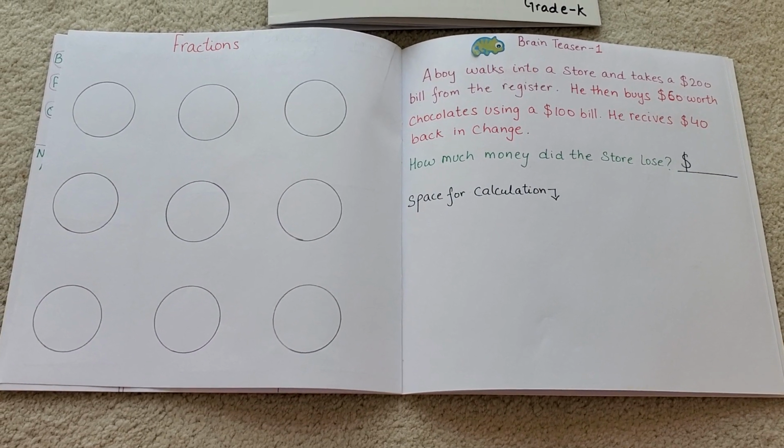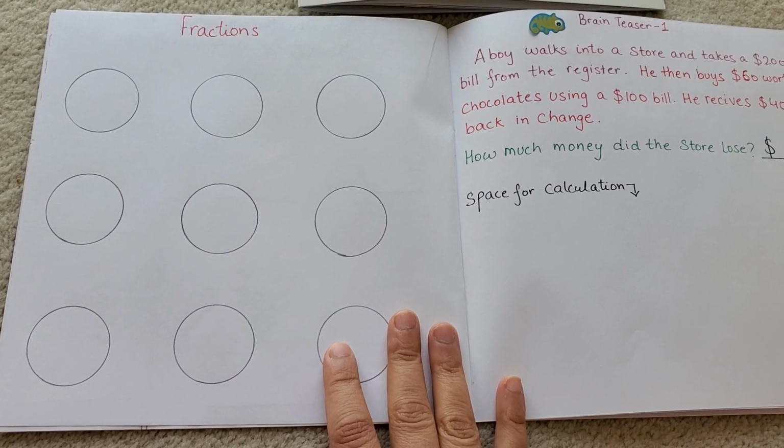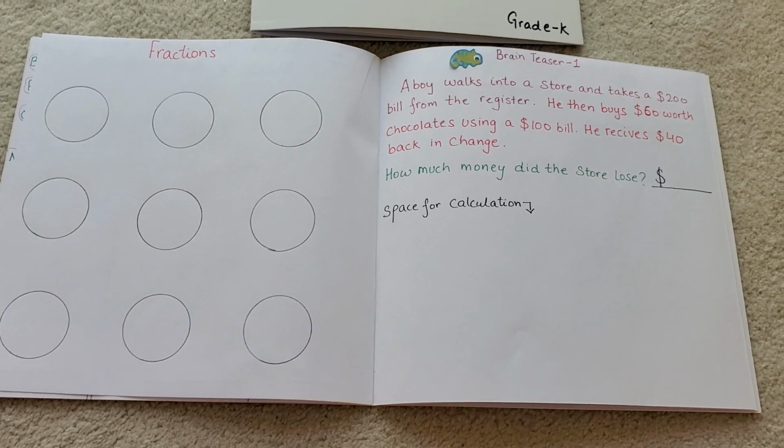Oh, fractions. Okay, so this is a fraction page. I think I missed making it totally. Okay, I need to come back to this one. I'm sorry, guys. I'm glad that I checked it.